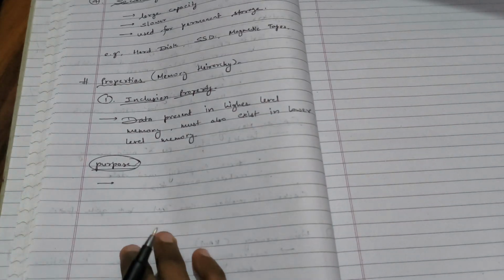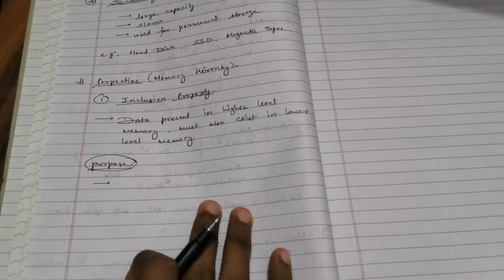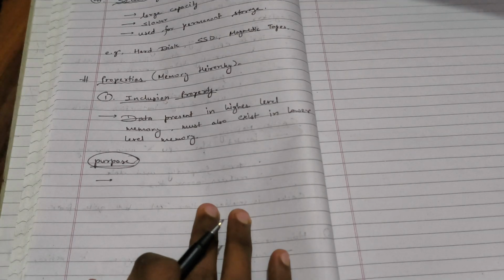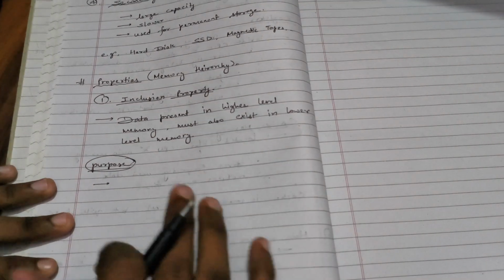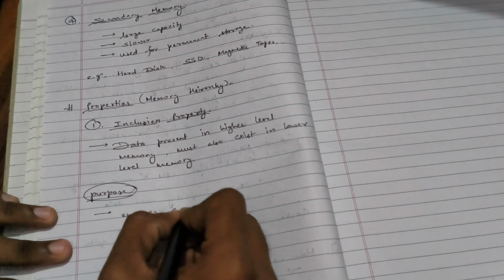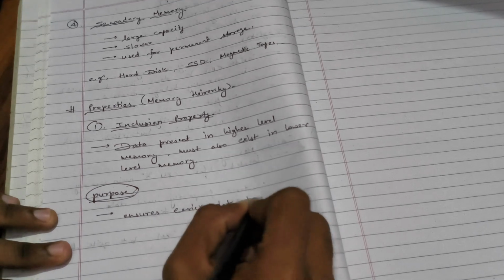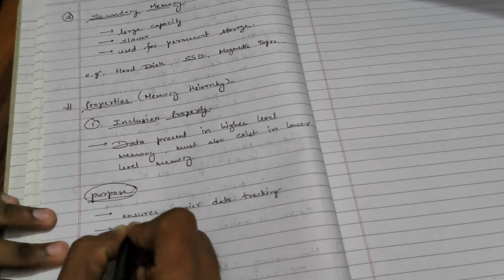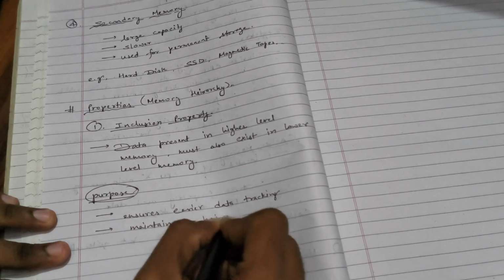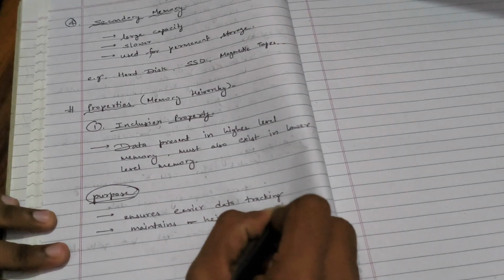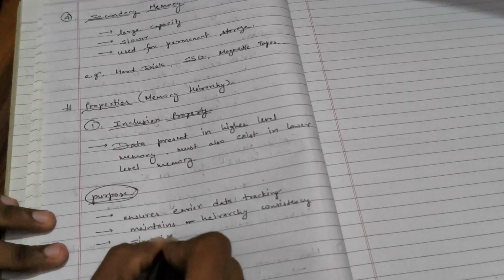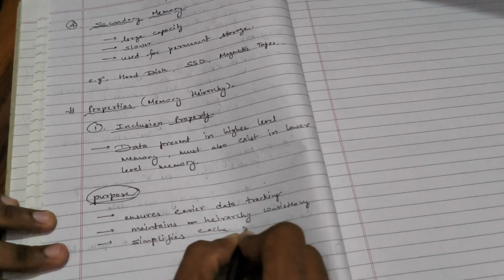So it ensures easier data tracking, maintains the hierarchy's consistency, and thus simplifies cache management.